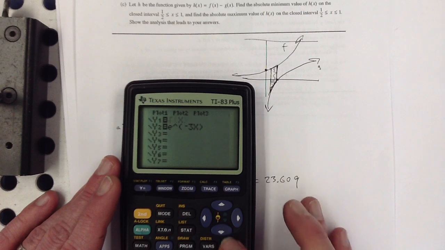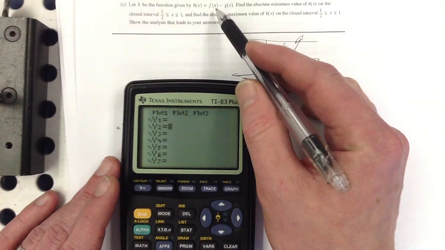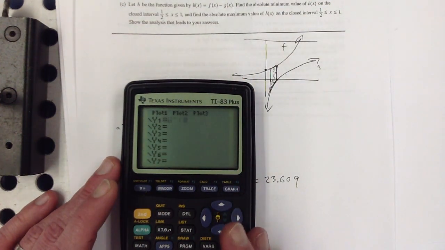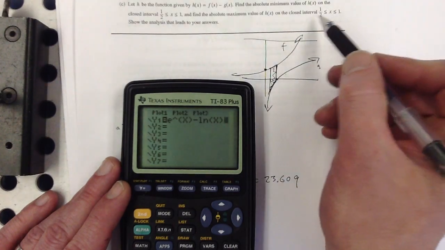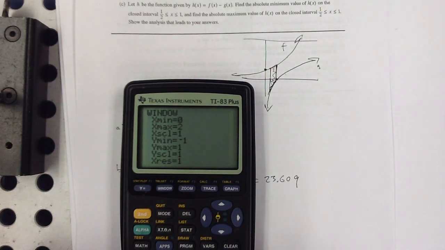The h of x function is f minus g. F is e to the x minus g is natural log of x. And we only care about from 1/2 to 1. So let's just get our window down to that, 1/2 to 1.